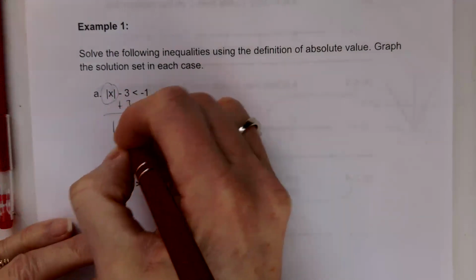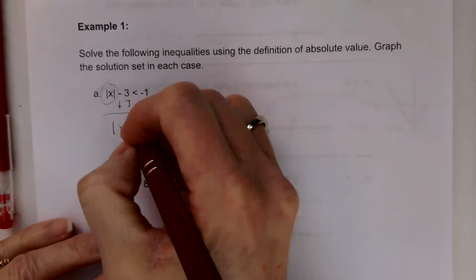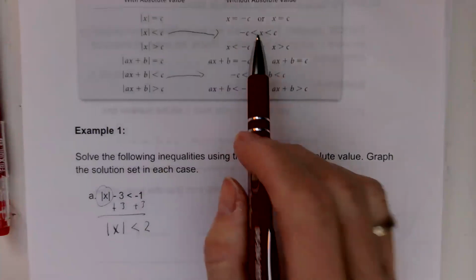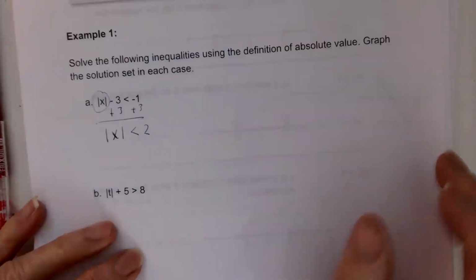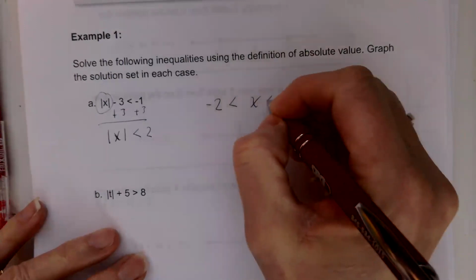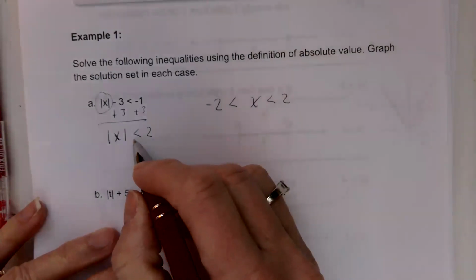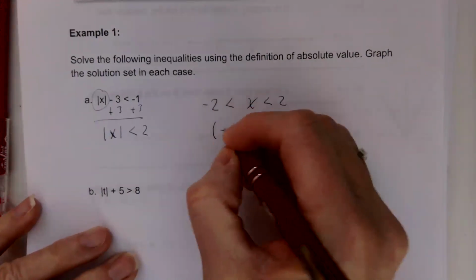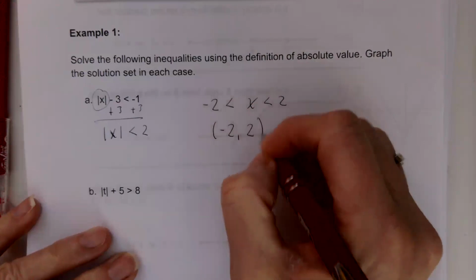So you have the absolute value of x is less than +2. So because it's less than, just like up here, it's going to be between the two values. So x is going to be between -2 and 2. And it's a strictly less than, so it's no equal to here. So we've got an open parenthesis, an open parenthesis.